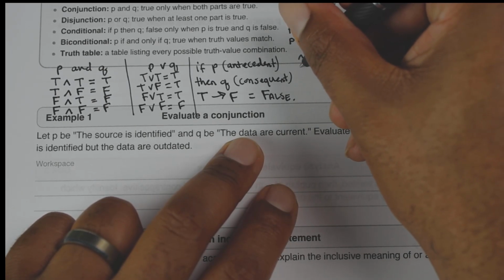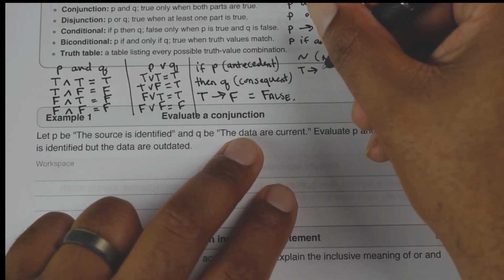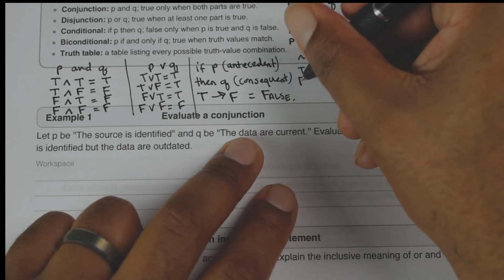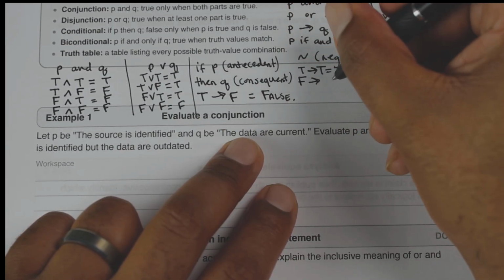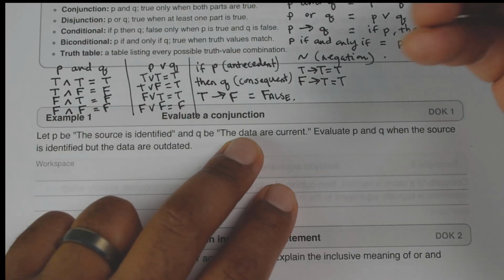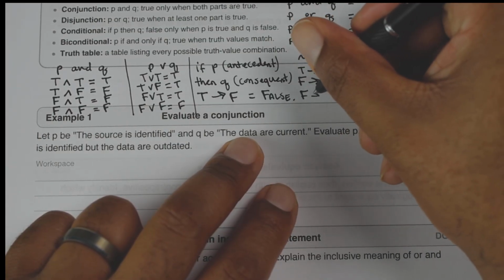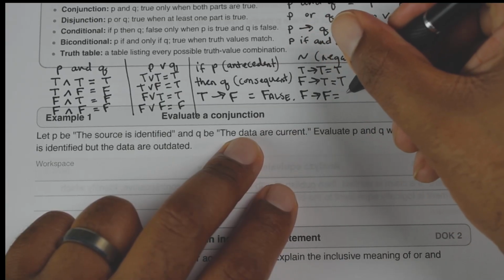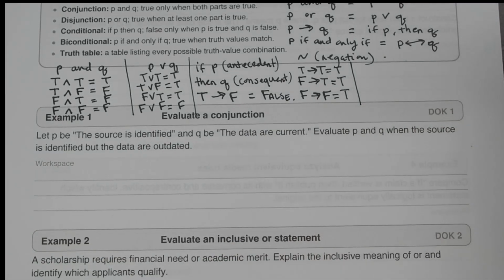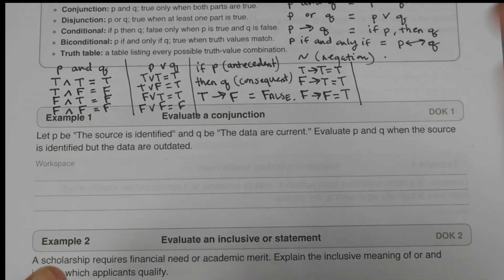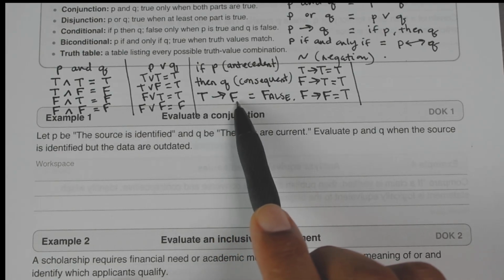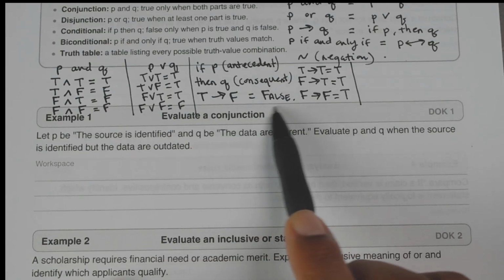So if you have an if-then that's true, and it leads to a truth, then the outcome is going to be true. If you have a false premise that leads to a truth, then the outcome is going to be true, right? Because the outcome became true. And if you have a false that leads to a false, then the outcome is going to be true. Okay. So the row you absolutely need to remember is this one right here. If this is true, then this is false, becoming false.